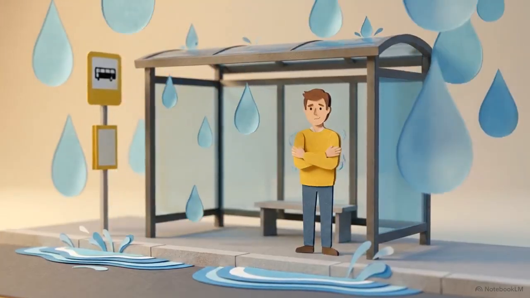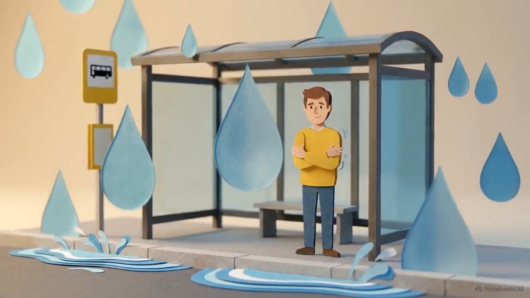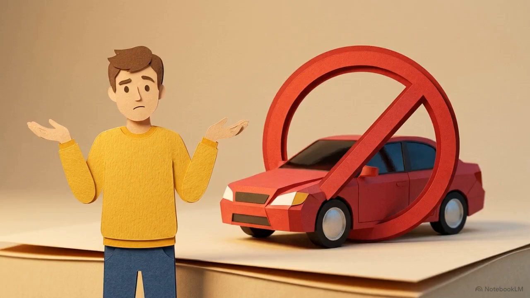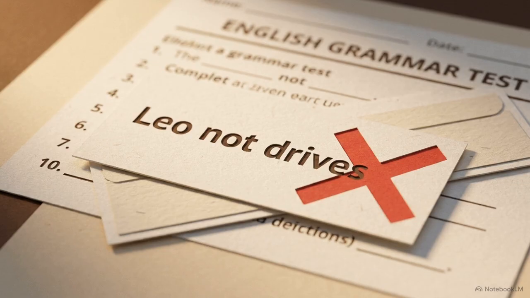Let's check back in with Leo. He is waiting at the bus stop and it starts pouring rain. He really wishes he had a car. If we want to state the fact that Leo does not drive, we might try to just place the word not next to the action. But in English, saying Leo not drives is incorrect.